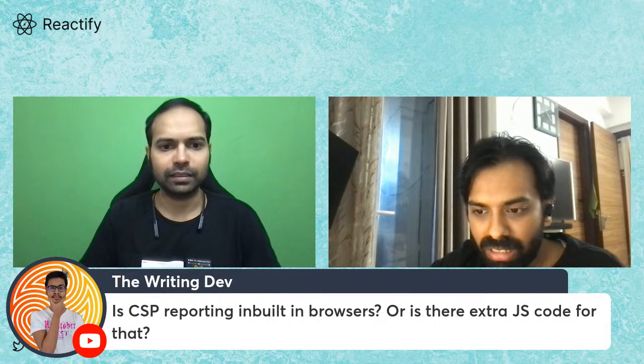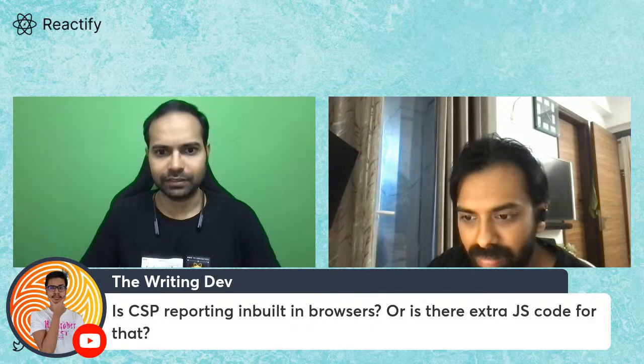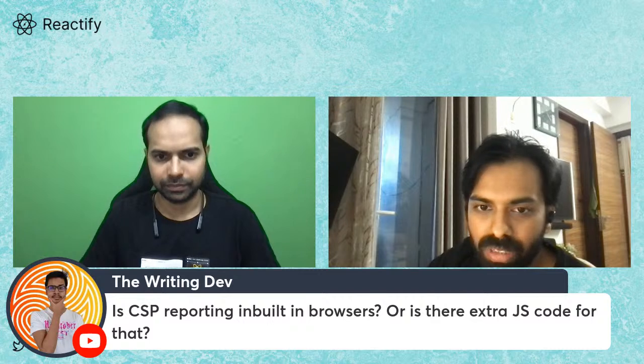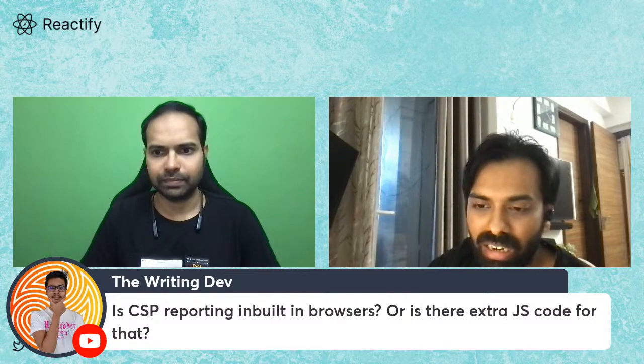Akash has asked whether it's a built-in feature. Yeah, Akash, it's a built-in feature, and a lot of sites have been doing this for a long time, and it's a must nowadays for protection against any kind of attacks.